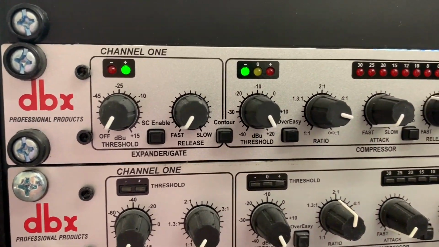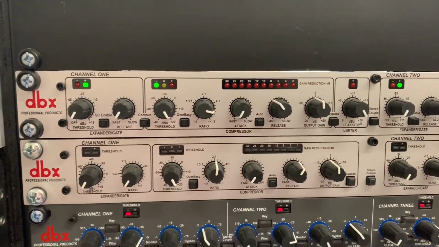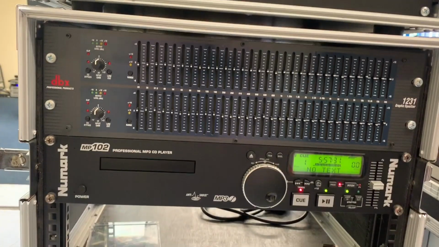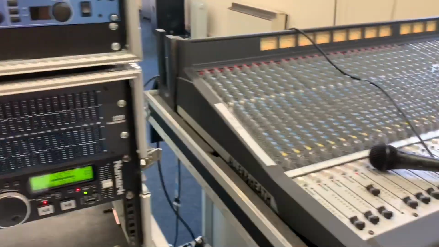So this is a DBX 2-channel compressor. I'm just using one channel for the purposes of this demonstration. I've got my CD player down there. So what we're going to do is run that CD into the desk.